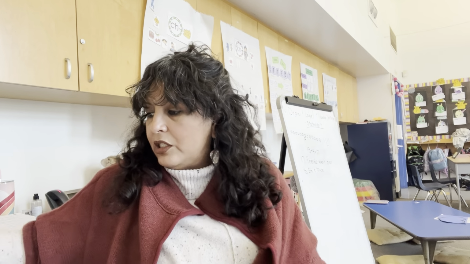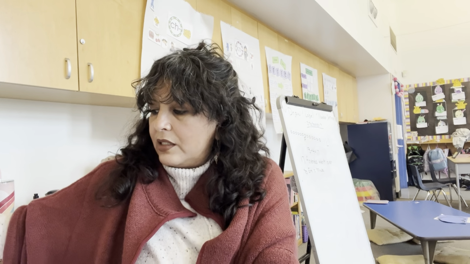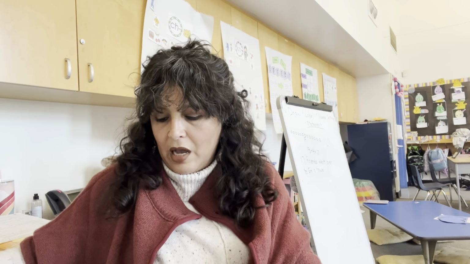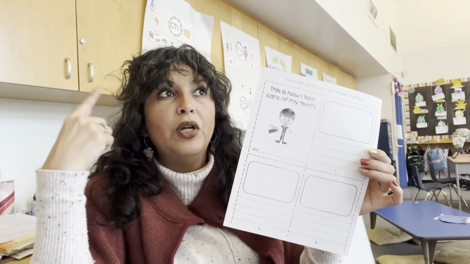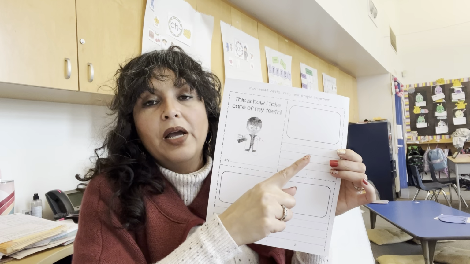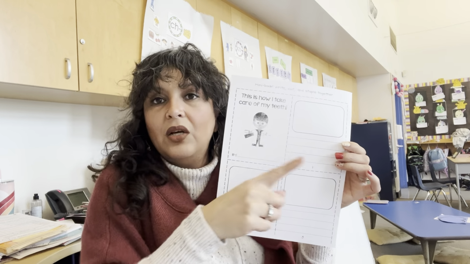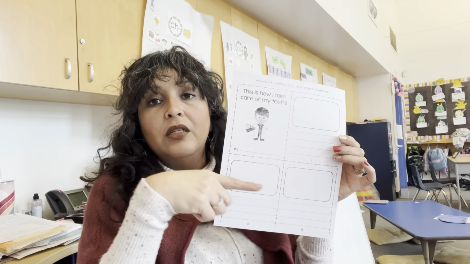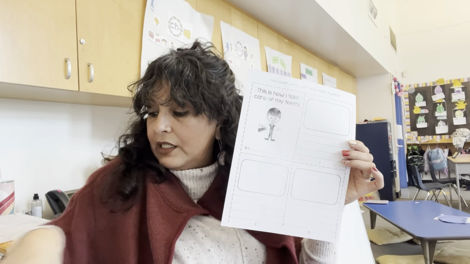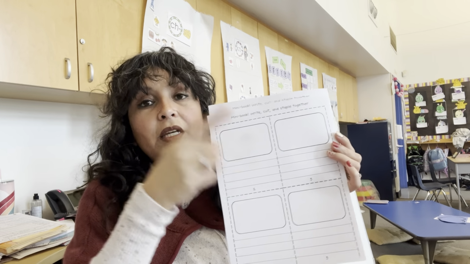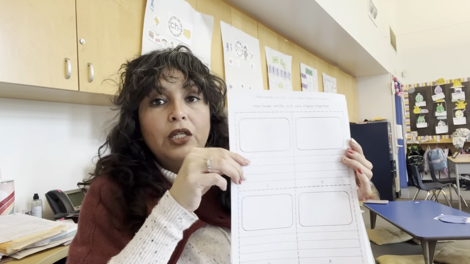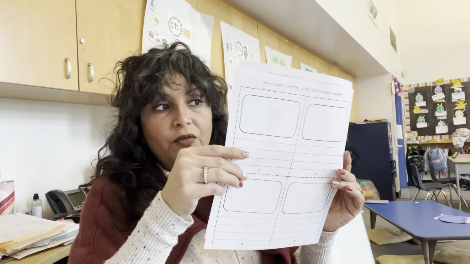Since we had that presentation of brushing our teeth, I found this on my little time, and it just says, this is how I take care of my teeth. And so we're going to use what we heard from the presentation, and we're going to write a sentence for each one. So I brush my teeth, I floss, I go to the dentist, and then it talks about eating healthy foods. And so I'm going to give them one sheet from this one, and then we'll write a sentence for each one, and then I'll give them time to draw a picture for each one.